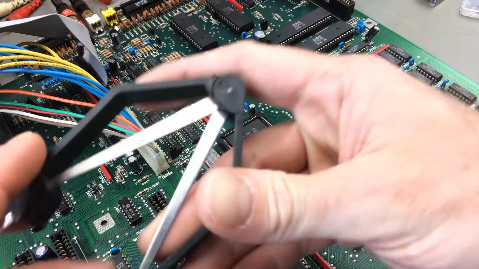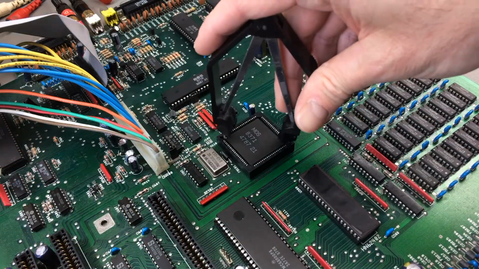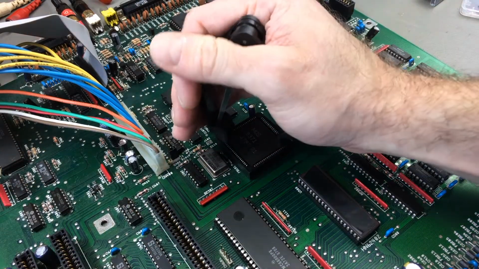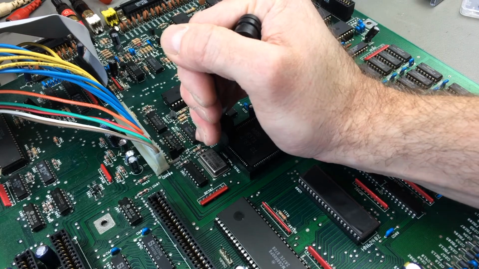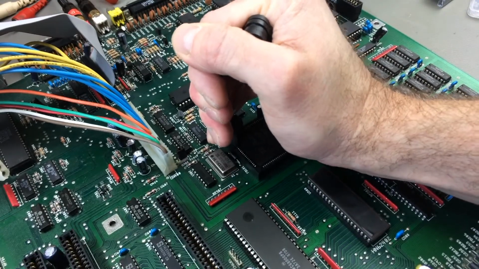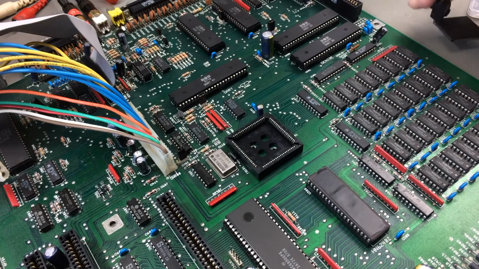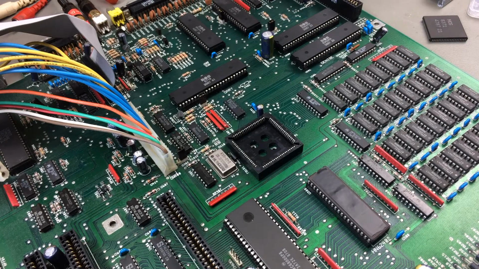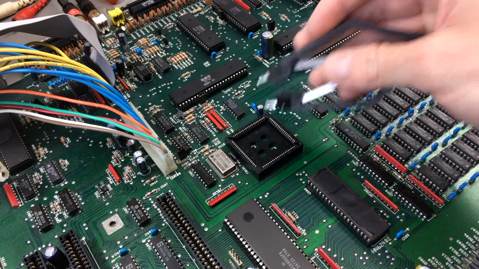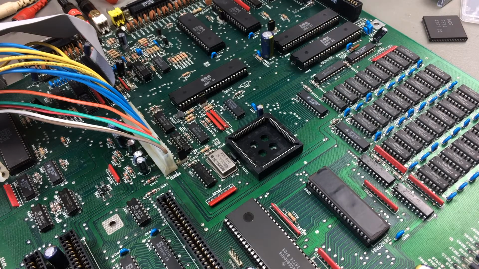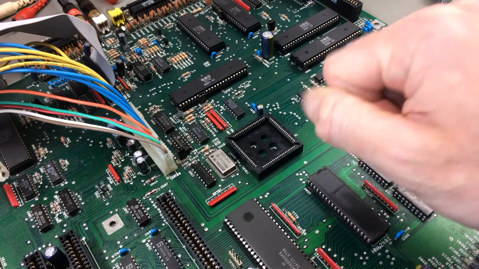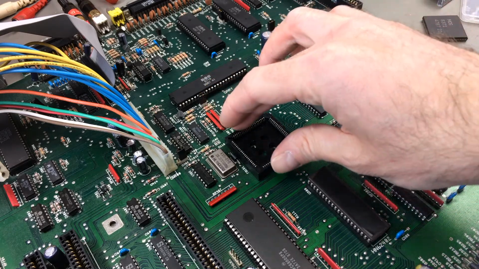So we're using this PLCC extractor, which is just a cheap one that I actually got with my EEPROM programmer, I think. Don't use screwdrivers or anything like that, because you are going to mess up the socket, and there's a lot of pins underneath there. You don't want to resolder that. I actually did that on an Amiga 500 I repaired some time ago, like 2 years ago or something. I'm going to link that video in here. That was pretty messed up because somebody tried to pry it out with a screwdriver.